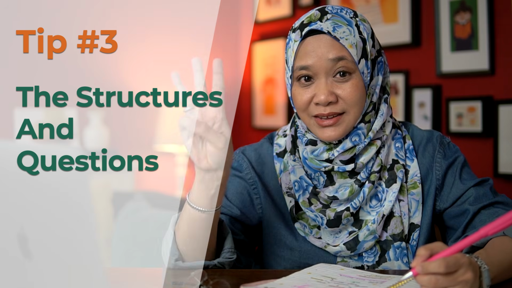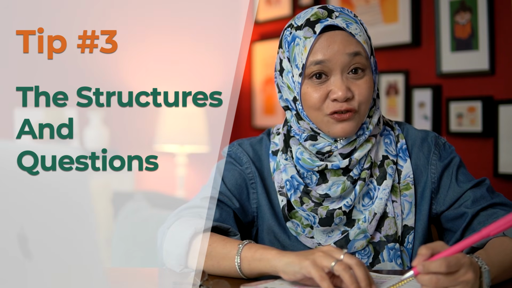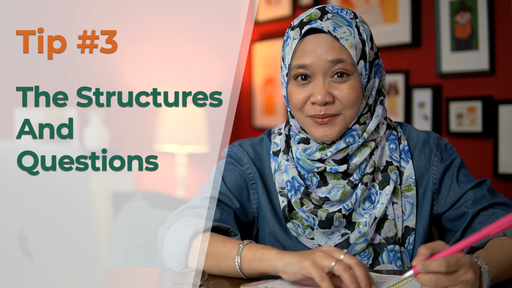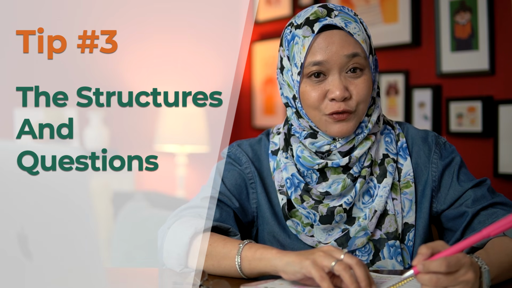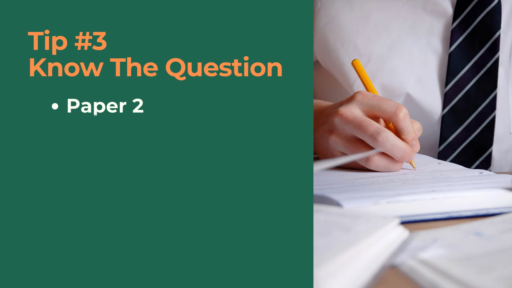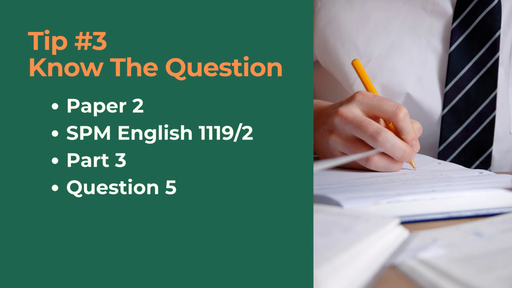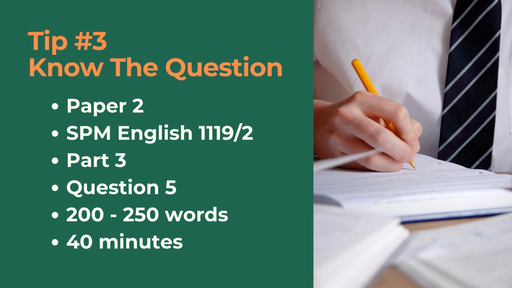Tip number 3. Familiarize yourself with the structure and the questions. Now, let's move on to the question paper. A story writing will appear in paper 2 of your SPM English, part 3, question number 5. The last question but the most favorite. Write your story in 200 to 250 words. You are given 40 minutes to answer the question, and please write the title of your story.